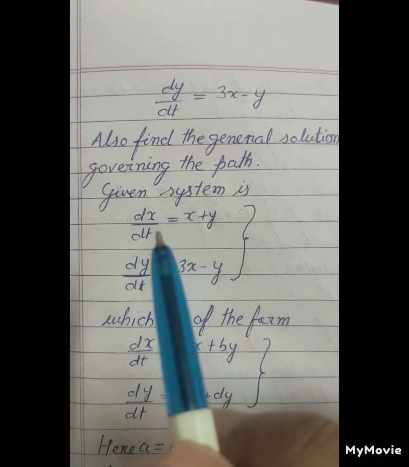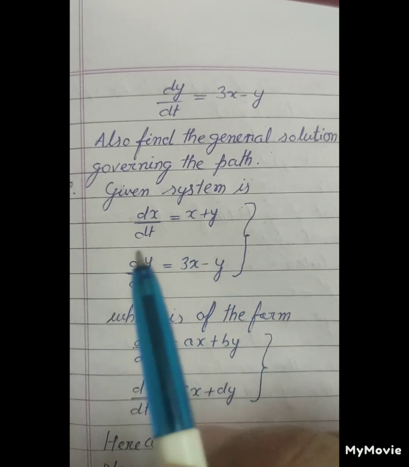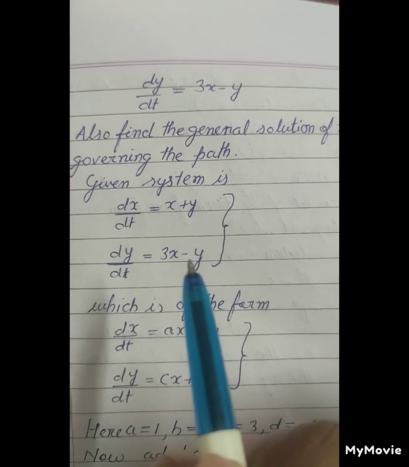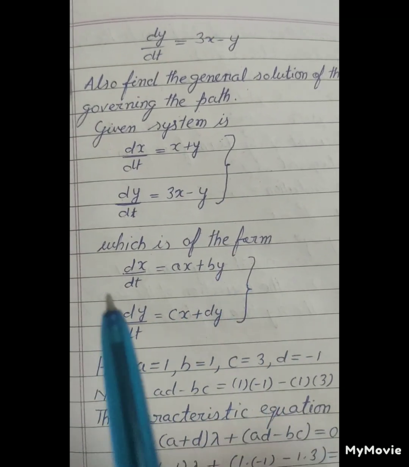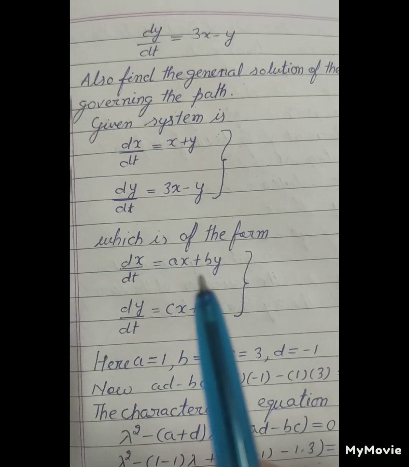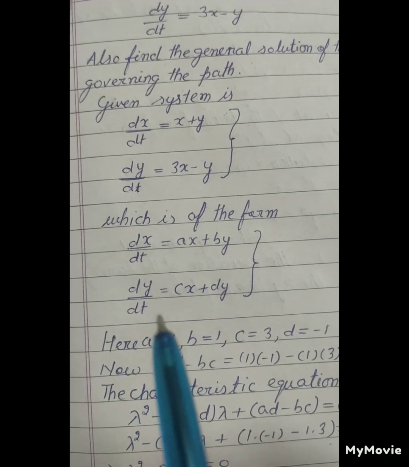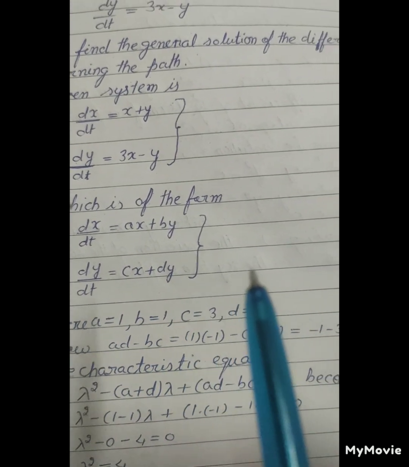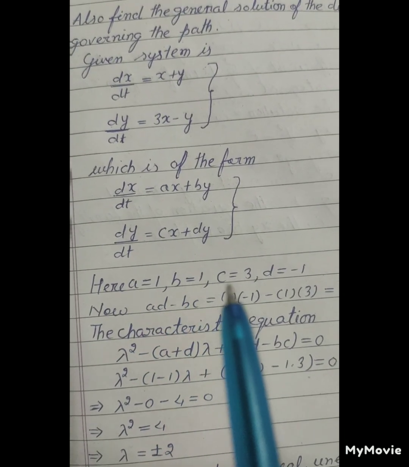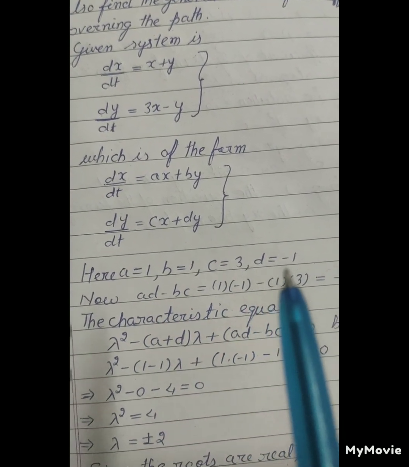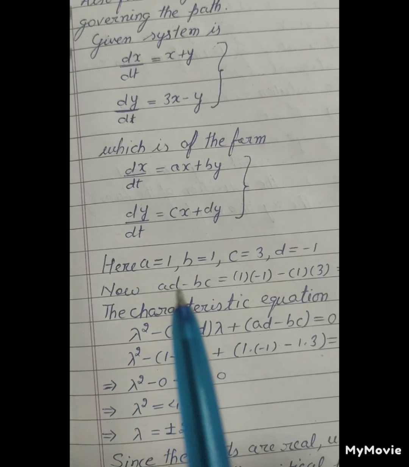Solution: the given system is dx/dt = x + y, dy/dt = 3x - y, equation 1, which is of the form dx/dt = ax + by, dy/dt = cx + dy. Here a = 1, b = 1, c = 3 and d = -1.